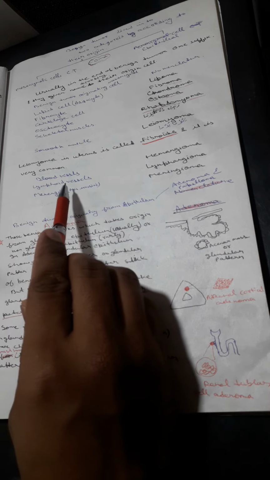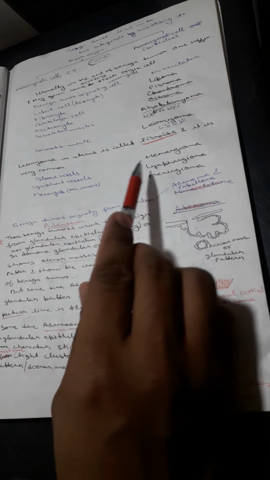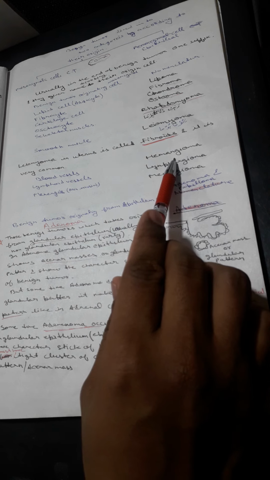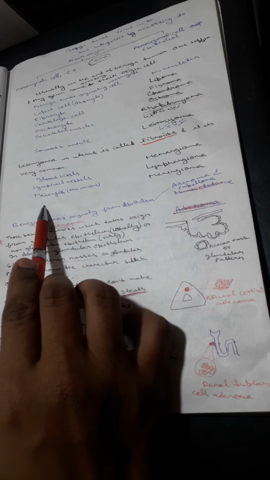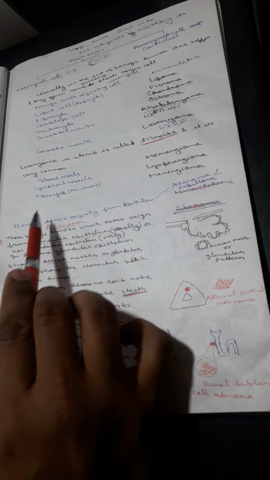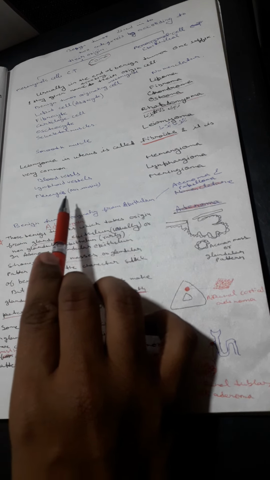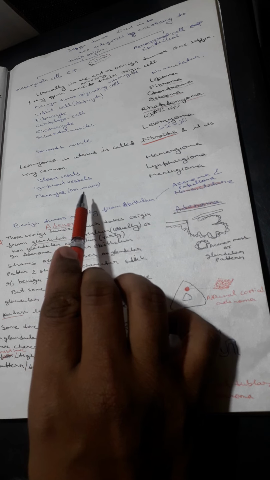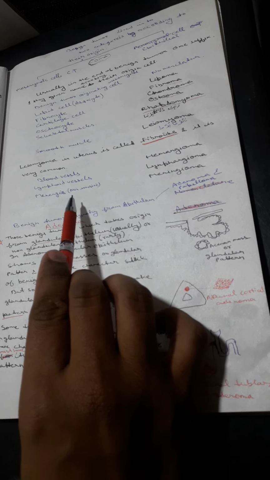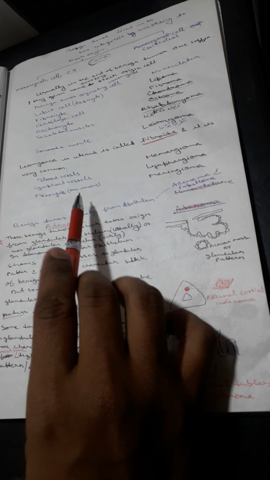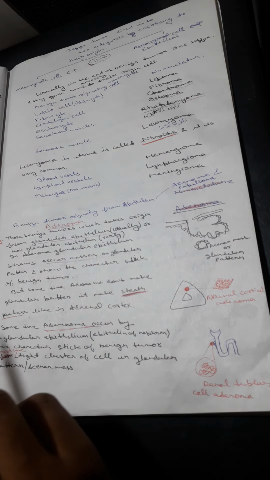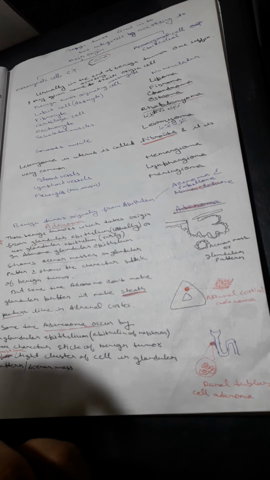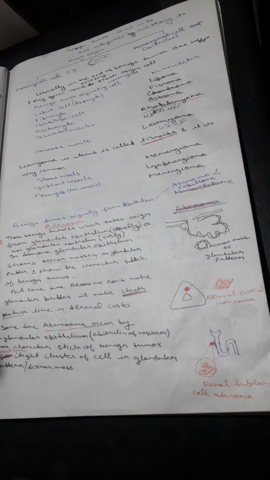If it is developed by the blood vessels, then it is called hemangioma, and lymphoid vessels, lymphangioma. And if it is developed by the meninges, it means in the brain cavity, the brain covering, then it is called the meningioma. And these are all developed by the mesenchymal cells.